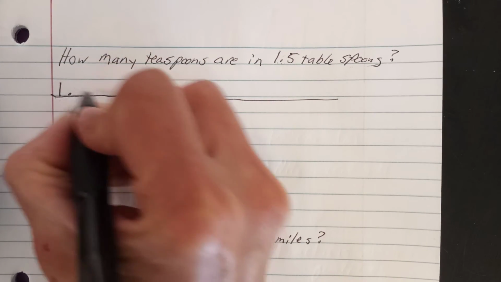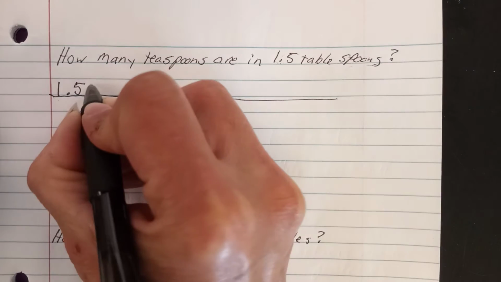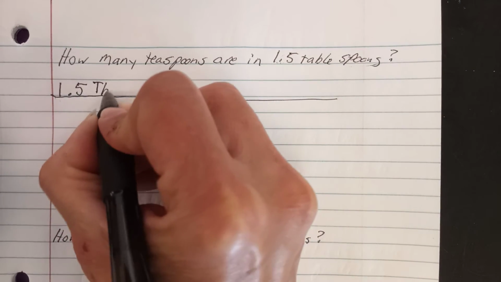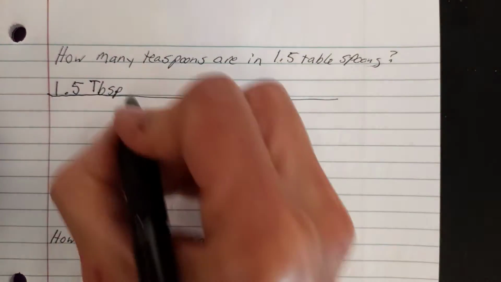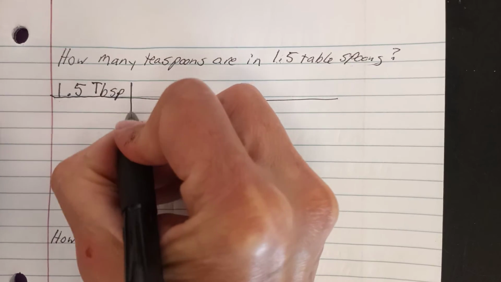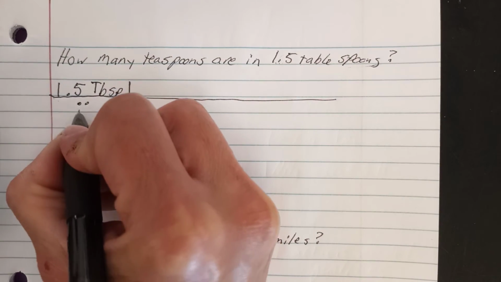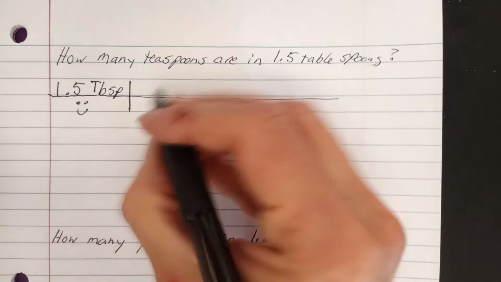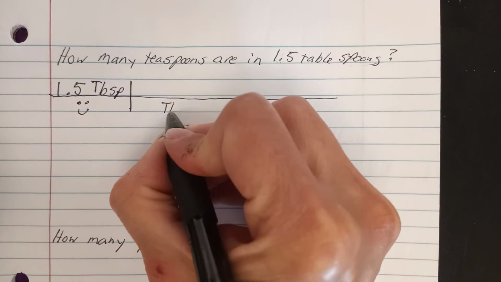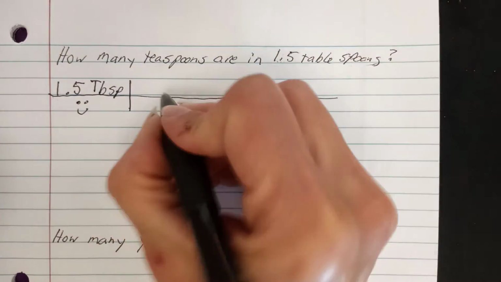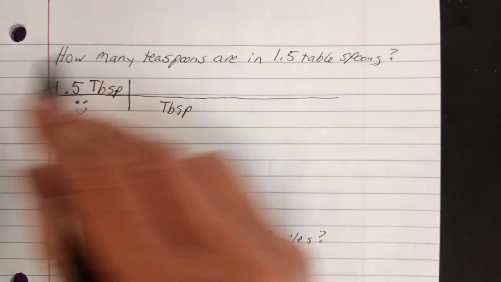And I know I'm starting with 1.5. We're going to abbreviate that tablespoon. Okay, draw a line, happy face. Okay, I know I'm going to put tablespoons down here. Okay, I need an equality for this.